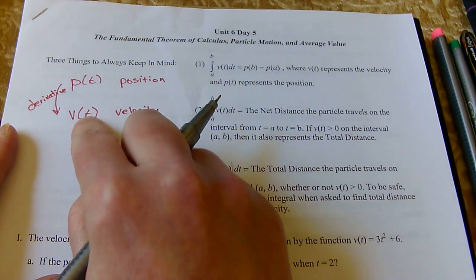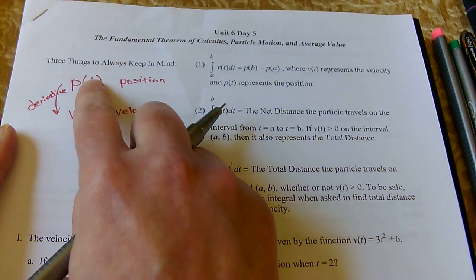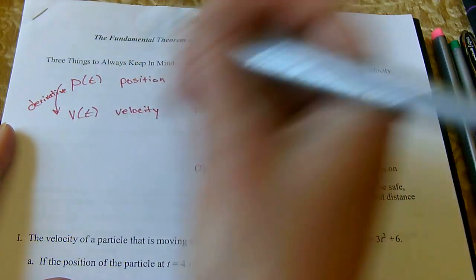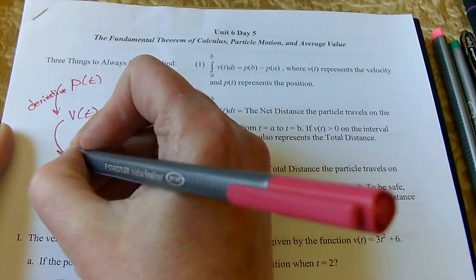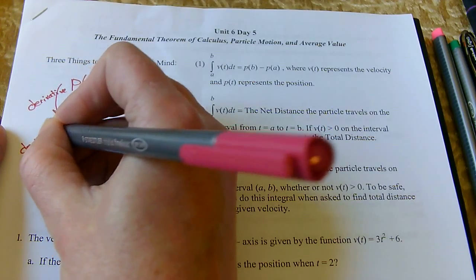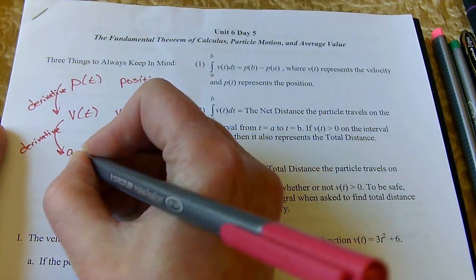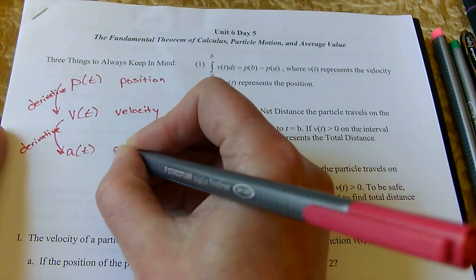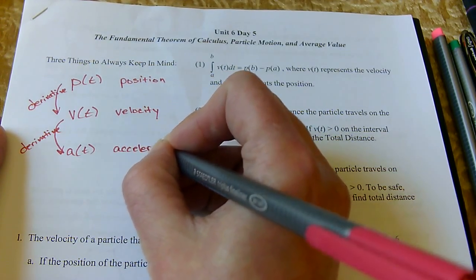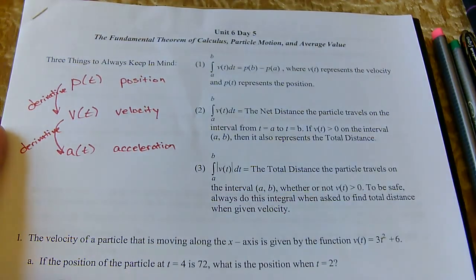So that makes sense that the antiderivative of velocity would be position. Just to remind you, if you took the derivative of velocity, you would get acceleration. So going backwards, the antiderivative of acceleration would give you velocity.